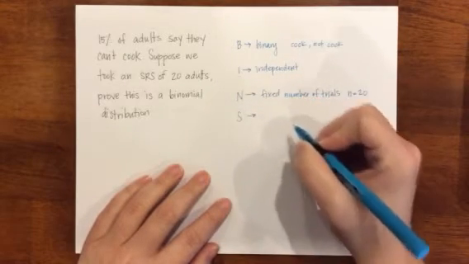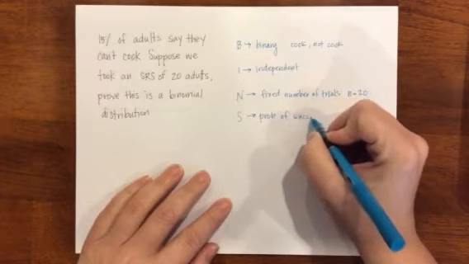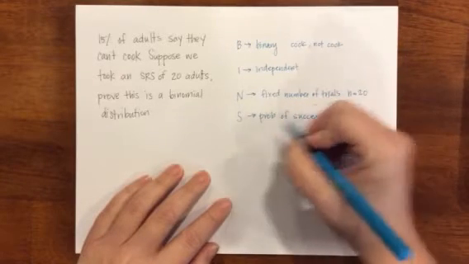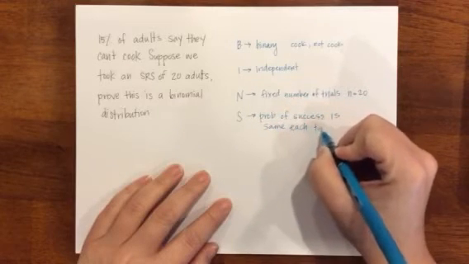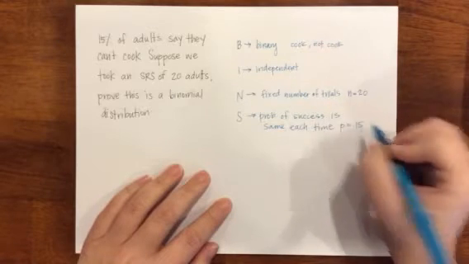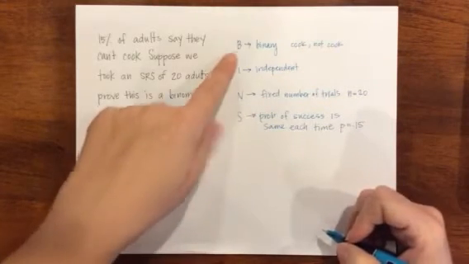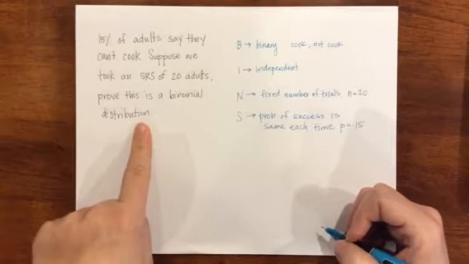And lastly, S means the probability of success is the same each time. In this case, we said that the probability of success is 15%. So because it followed all four requirements, this is definitely a binomial distribution.